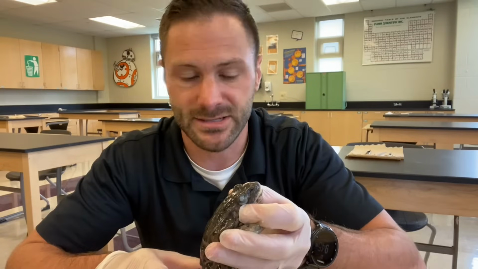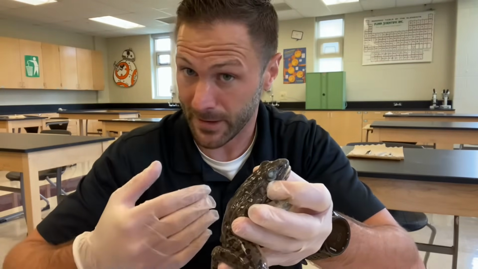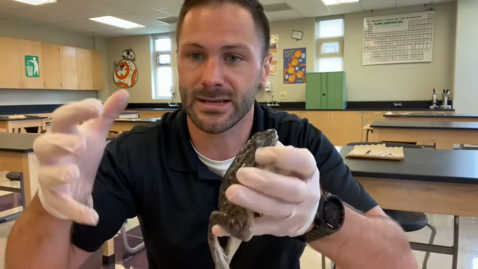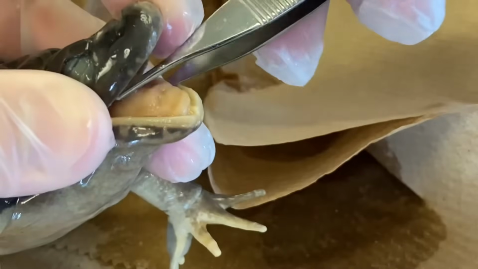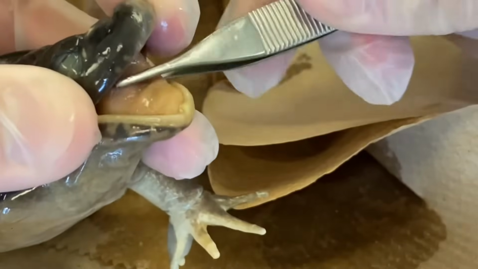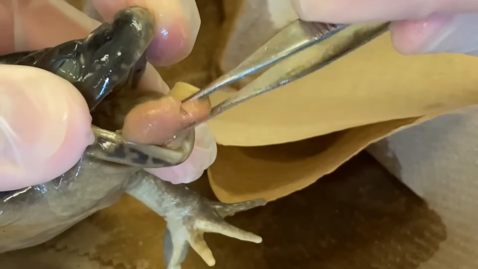And all that does is, when the frog has managed to get prey, like an insect, inside the mouth, it kind of traps it in until the frog is ready to swallow. The tongue in the mouth is unique in that it's attached in the front of the mouth, not the back.